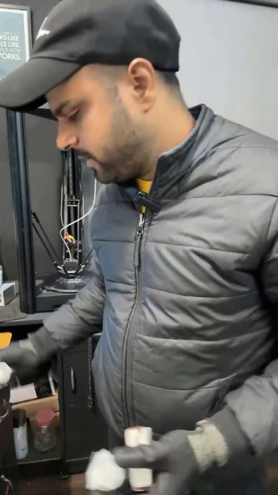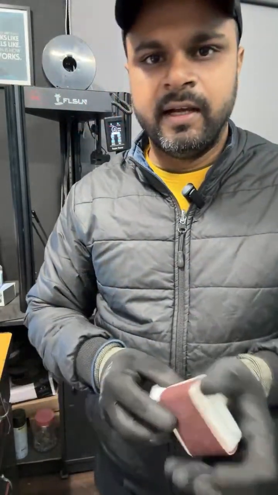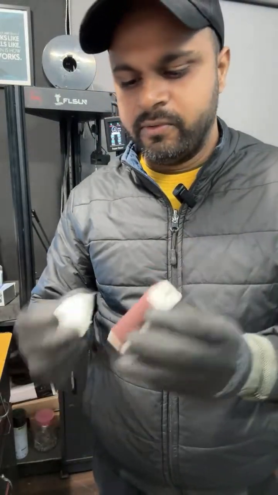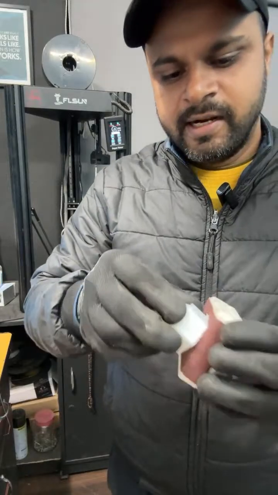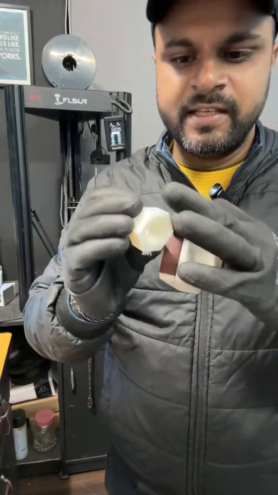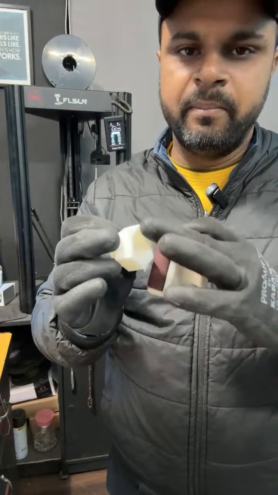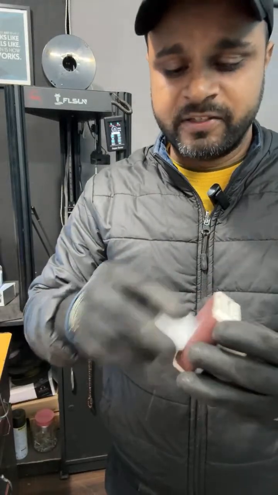I will take one, and this is the sandpaper that I'm going to use. I will simply rub it onto it, and by doing so, I can easily remove these brim materials, the extra materials.